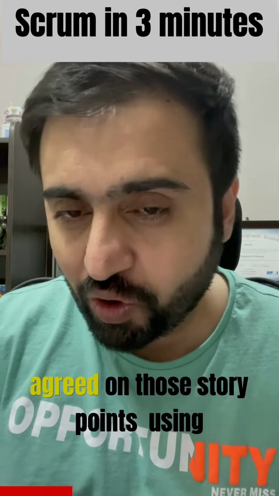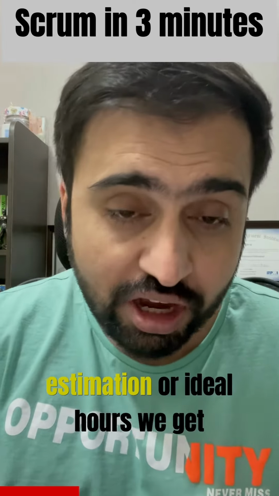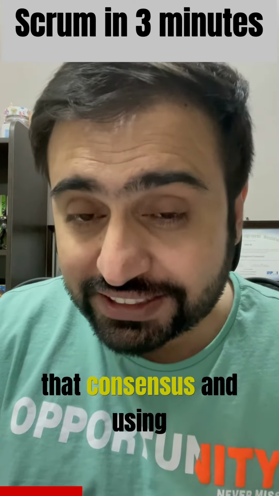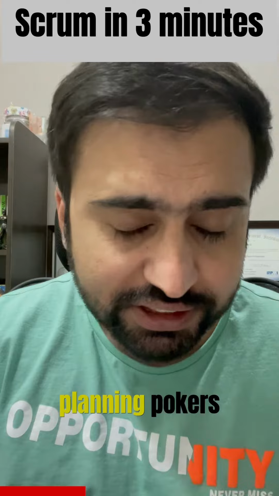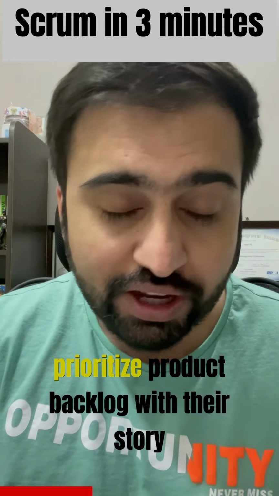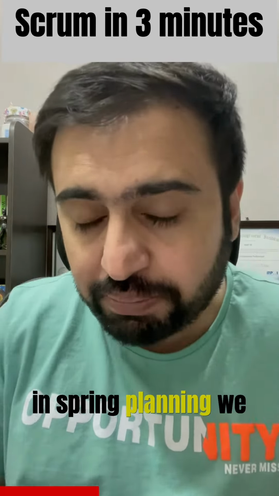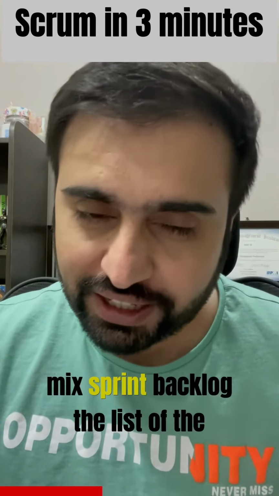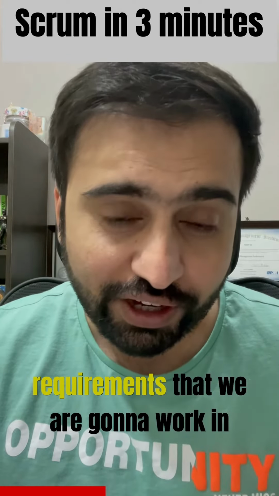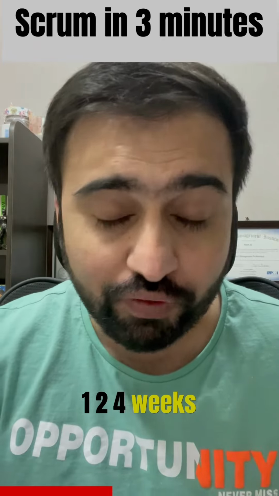Once we agree on those story points using Fibonacci series, affinity estimation, or ideal days, we get the consensus using planning poker or Wideband Delphi. Now we have a prioritized product backlog with their story points. We make a sprint plan. In sprint planning, we make the sprint backlog, the list of the requirements that we are going to work on in one particular sprint, which is normally 1 to 4 weeks in duration.